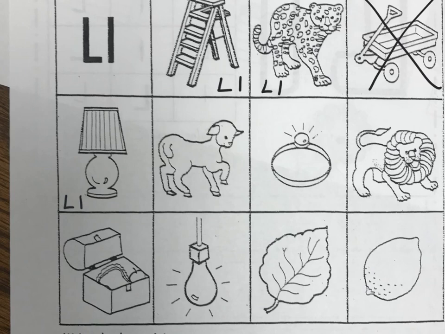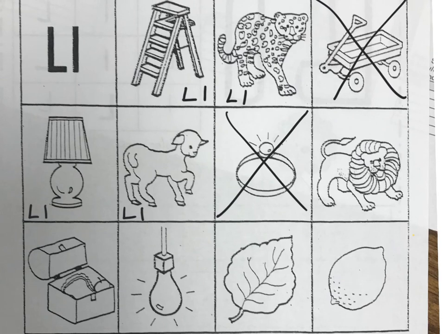What's that animal called next to it? It's a baby sheep. What is a baby sheep called? A lamb. A baby goat is called a kid, but a baby sheep is called a lamb. Ring. Does that start with L? If ring started with L, what would it be? Ling. Nope. Now what's this animal? Lion. Capital L, lowercase l.